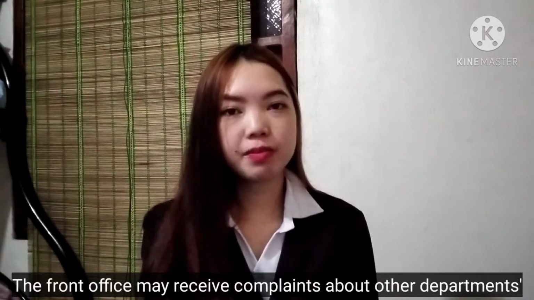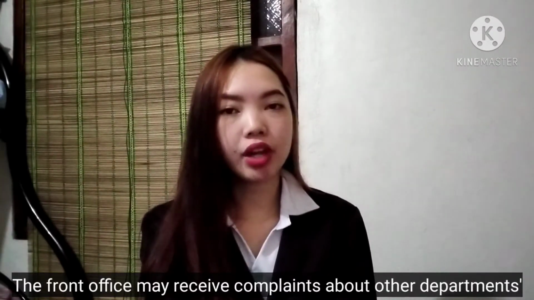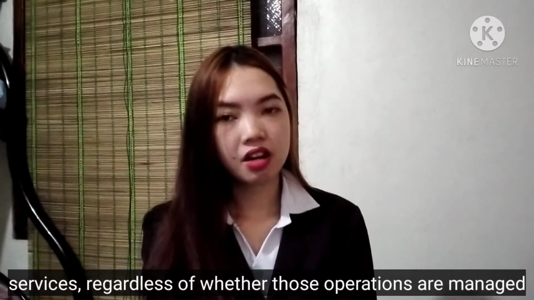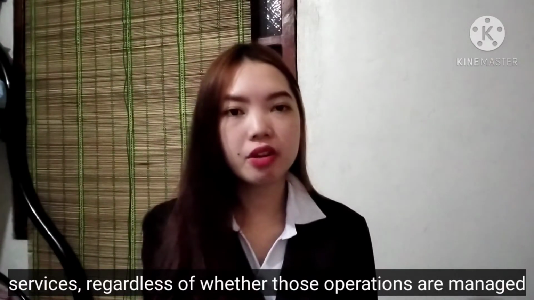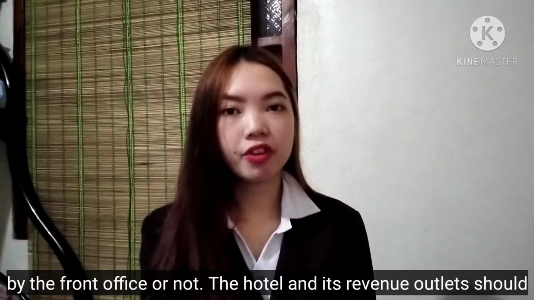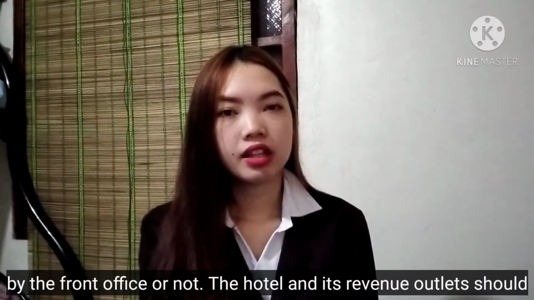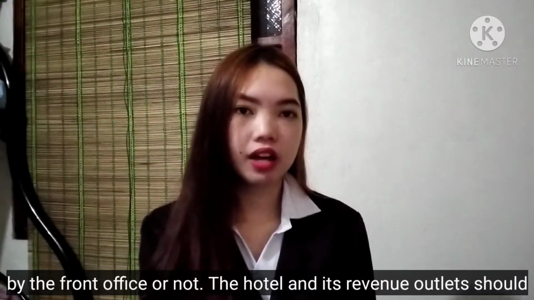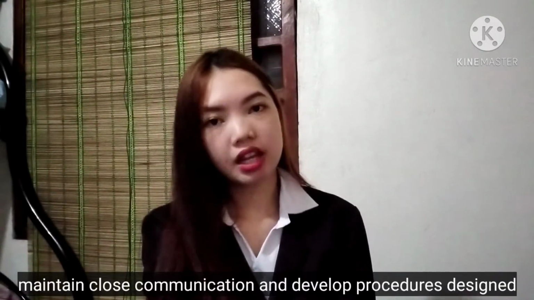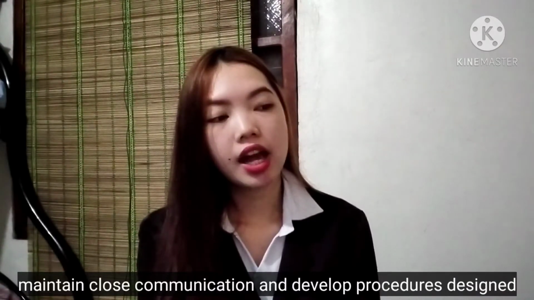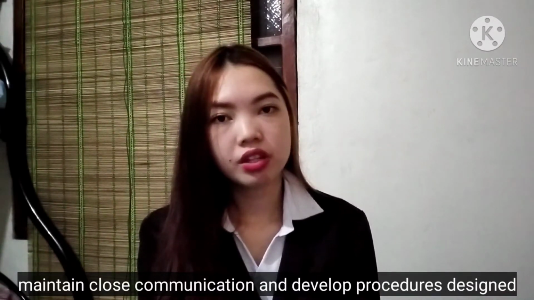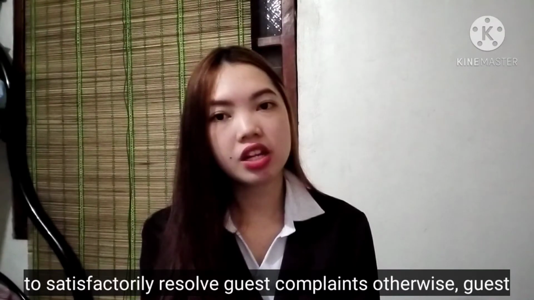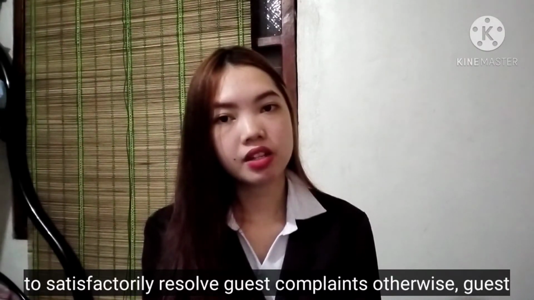The front office may receive complaints about other departments' services, regardless of whether those operations are managed by the front office or not. The hotel and its revenue outlets should maintain close communication and develop procedures designed to satisfactorily resolve guest complaints.